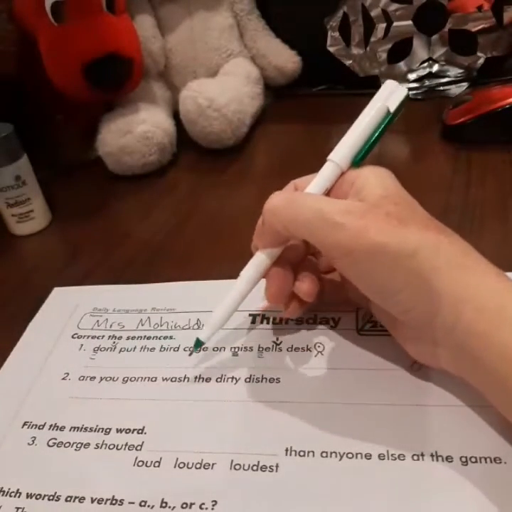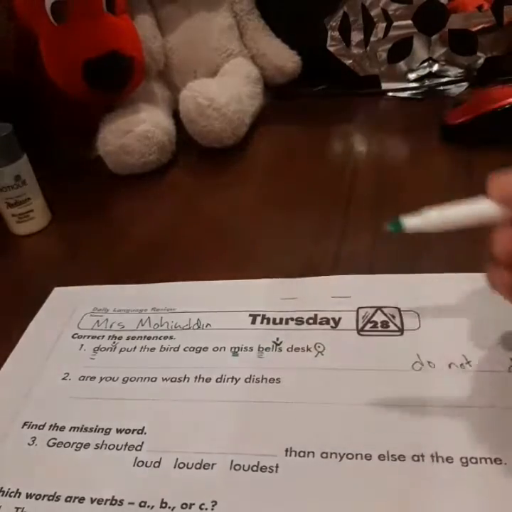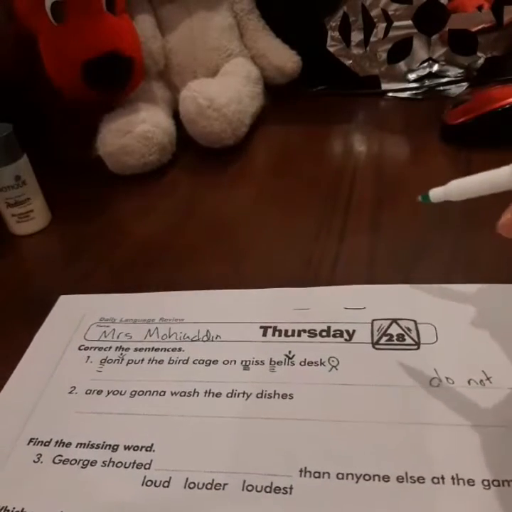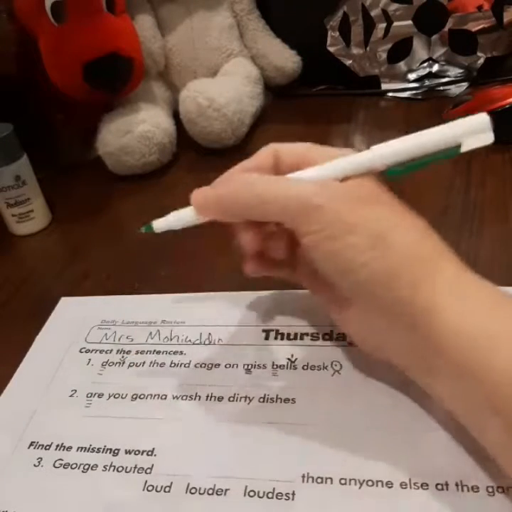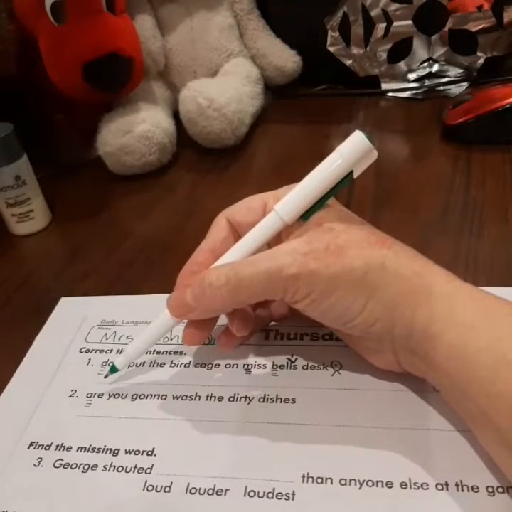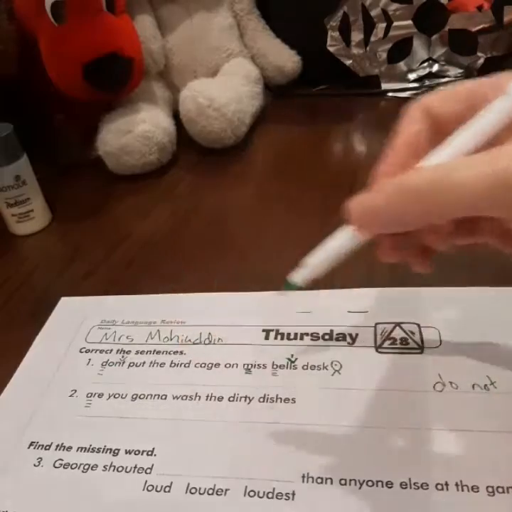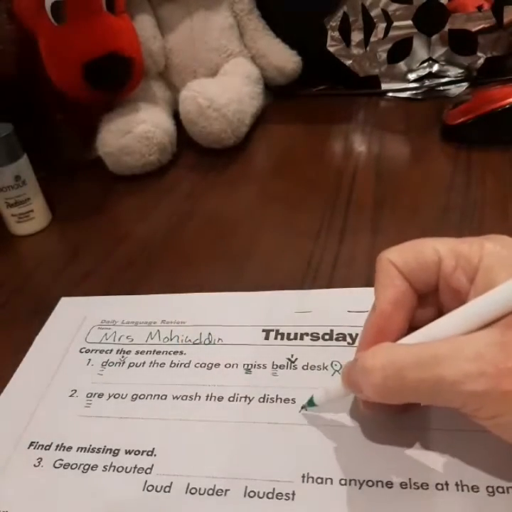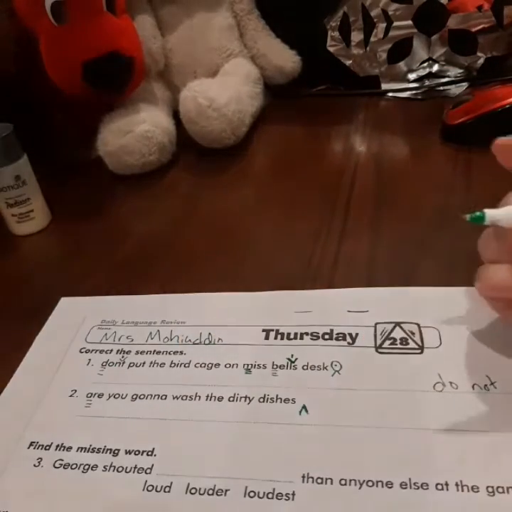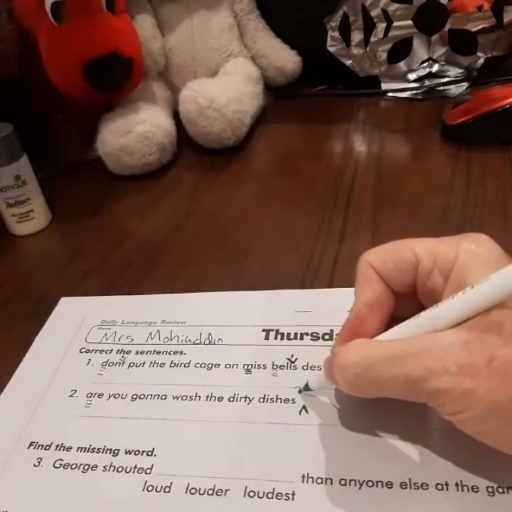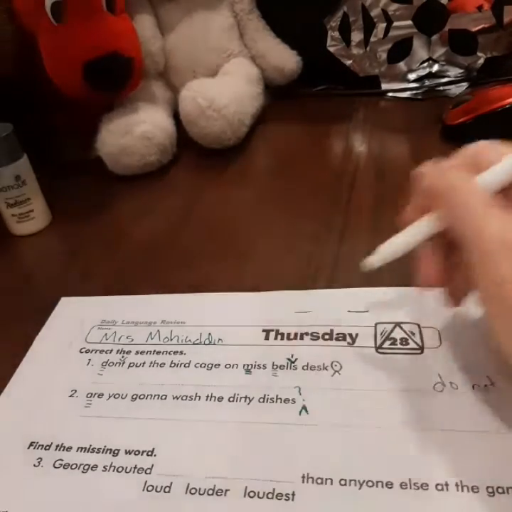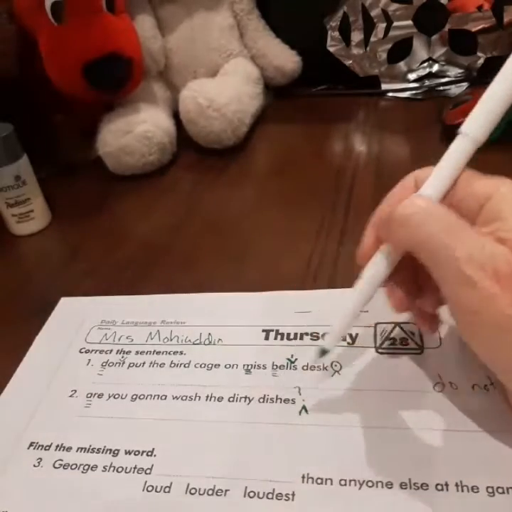Okay, number 2. Are you gonna wash the dirty dishes? That's a good question. Are you? Okay, I've already told you the answer, haven't I? We start the sentence with a capital letter. And what comes at the end? We're waiting for an answer, so it is a question, right? And then we have to put a question mark. Are you gonna wash the dirty dishes?